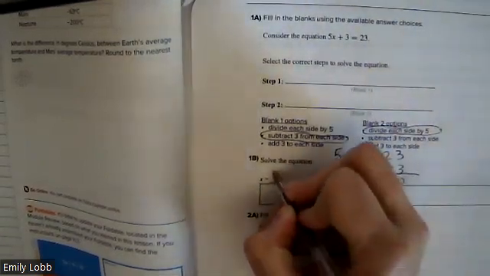Next step is to divide each side by 5. So x is equal to, what's 20 divided by 5? 4. All right, so we're going to do the same thing again.